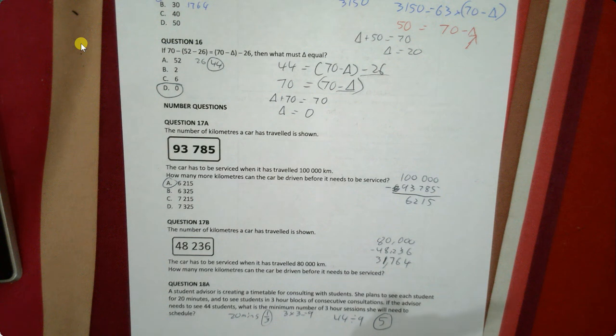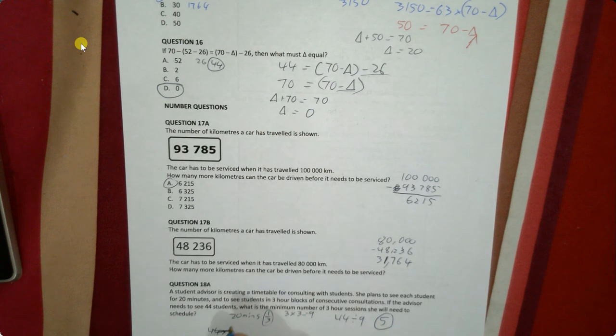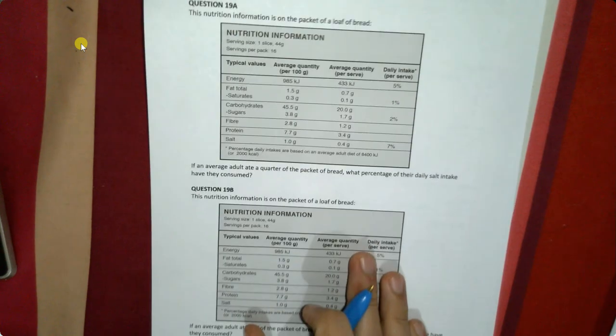So an easy way of being able to solve this as well, with a calculator, you could have done 44 times... Actually, I think this is probably the best way. 3 times 3, yeah, I think this way is fairly simple. You barely need a calculator for this. If you know your 9 times tables, you'd know that 5 times 9 is 45. So that's what you would need for that. But yeah, that's that.